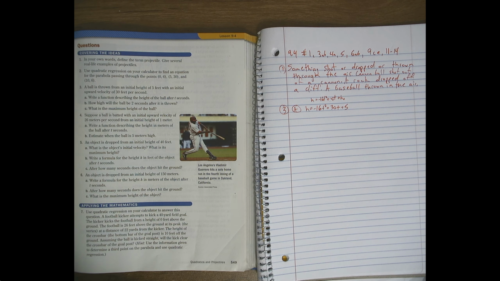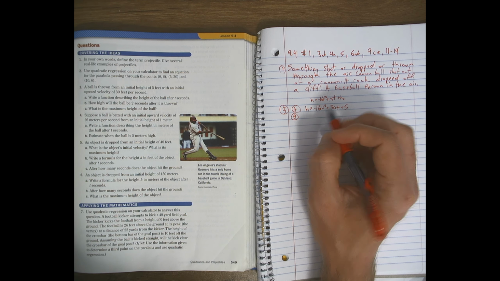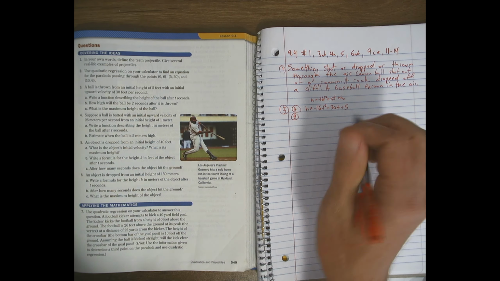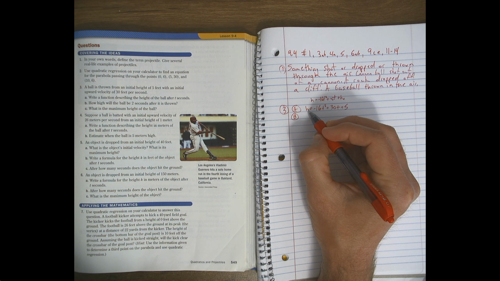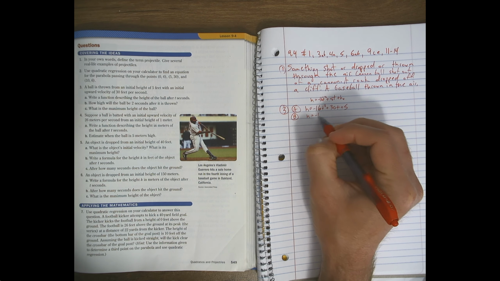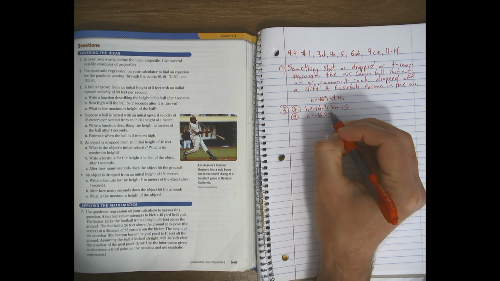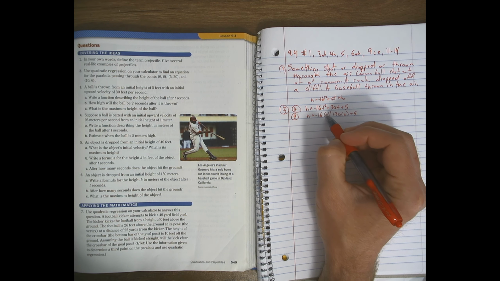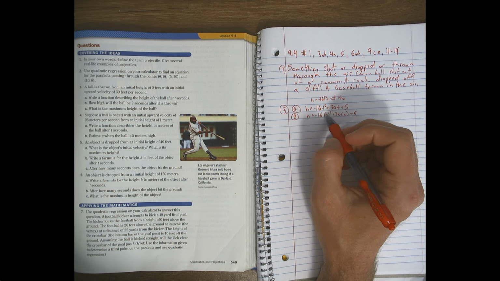Okay, so part B, we're going to go ahead and plug in a number. How high will the ball be 2 seconds after it's thrown? So that's time. We want to find the height. So h stays. We plug in for time. And you can plug this all in your calculator, or you can go one step at a time. 2 squared is 4, and 4 times negative 16. You might say, well, I don't know what 4 times 16 is.